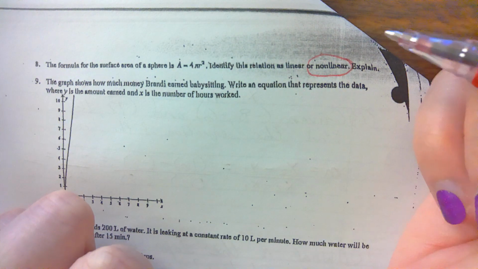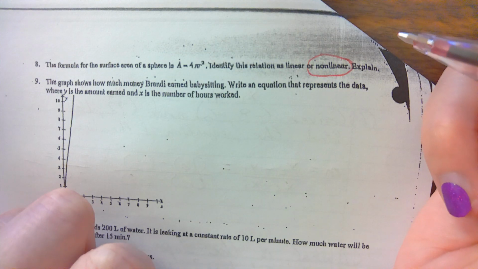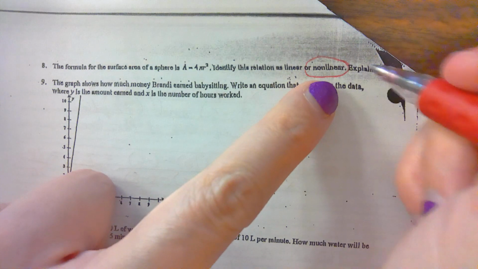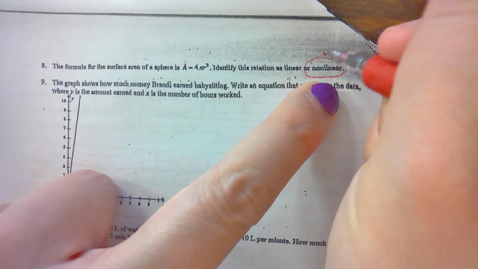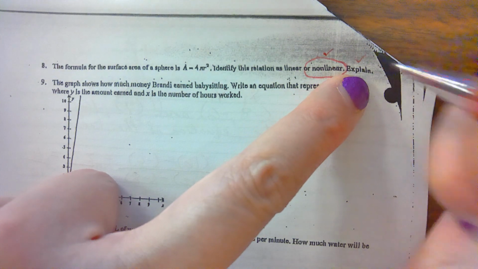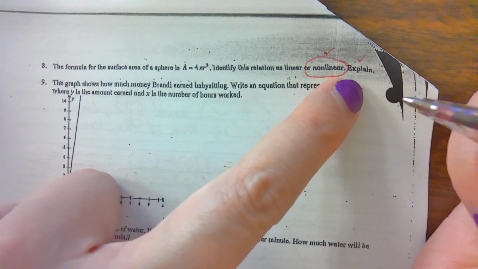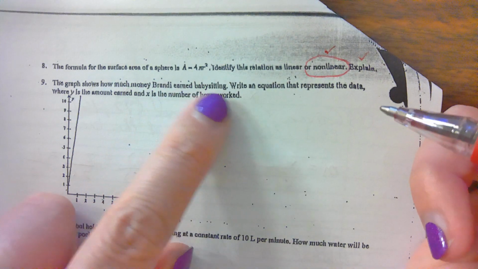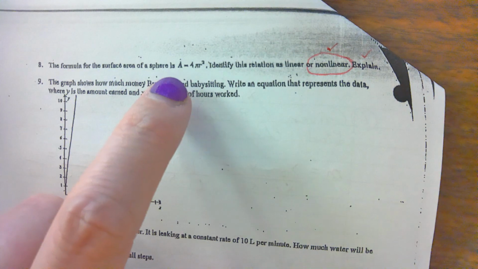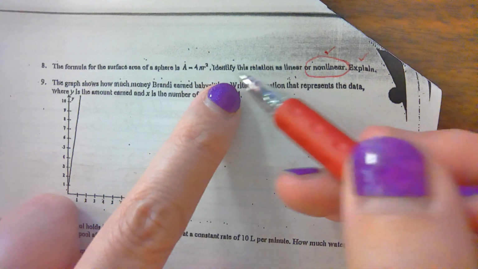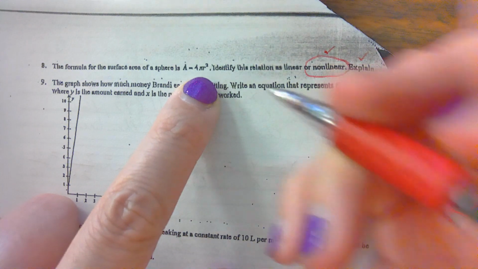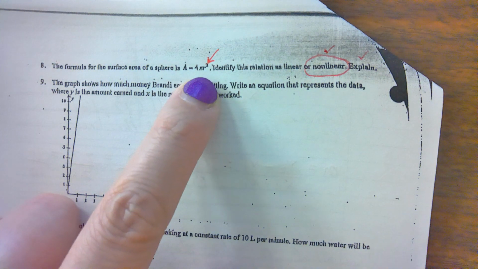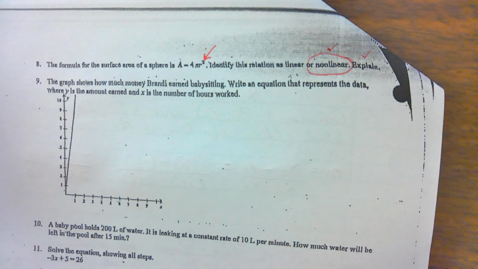On a test, if I ask you this, you'll get a mark for saying it's nonlinear, and you also get a mark for explaining why. So don't forget the explanation part. Sender, I think your hand was up. Why is it nonlinear? Yeah, the exponent is 2, so square.